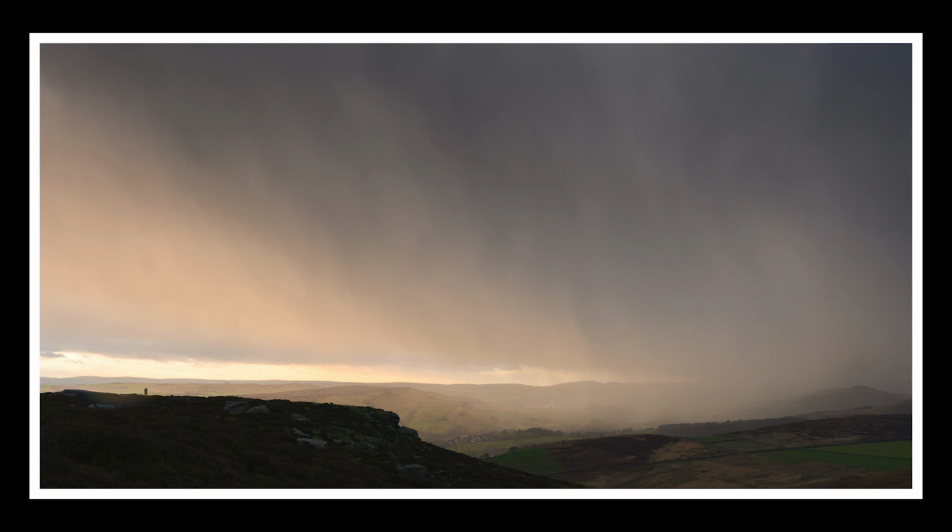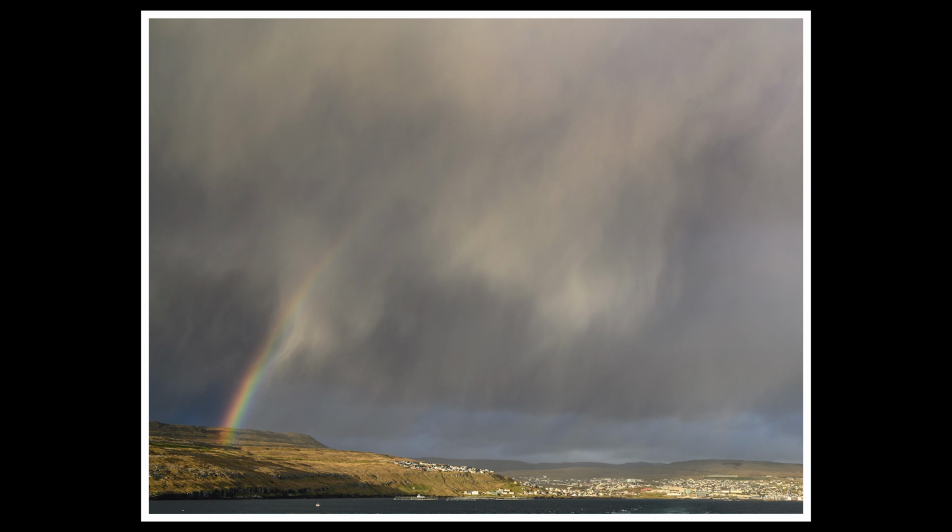Again, a similar one here, I have got a person in it, but the sky coming down and the rain is what shows this off. Again, another one, I was on a boat here, going to Suðuroy, I think, in the Faroe Islands, and I wanted to show the sky, and then the capital of the Faroe Islands there in the bottom. So I hope that's helped.